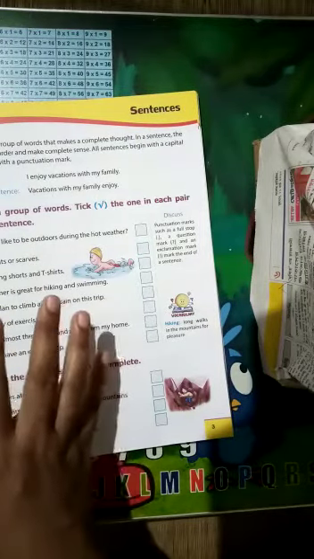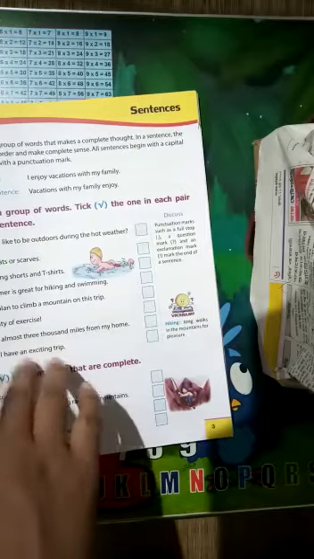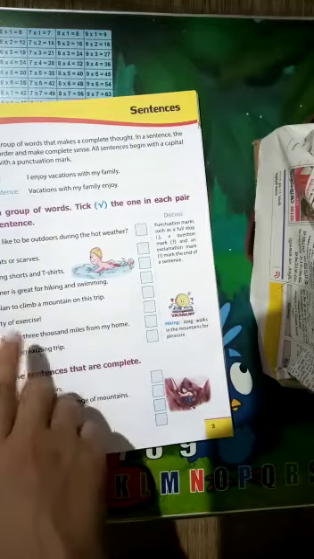So we will read the sentences and recognize whether these are all perfect sentences or not. Read each group of words, and tick each one that is a sentence. Number 1: Do you like to be outdoors during the hot weather?